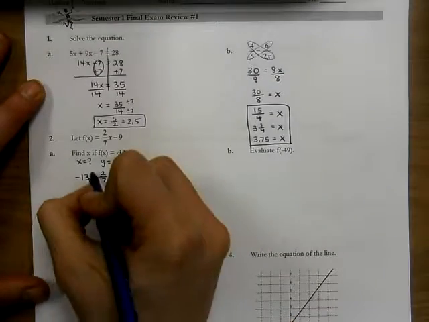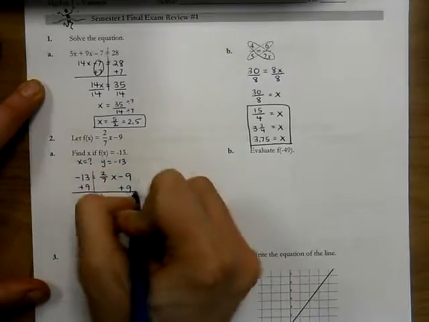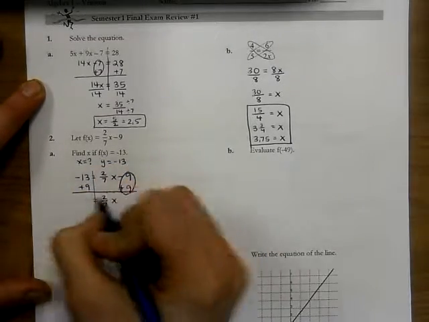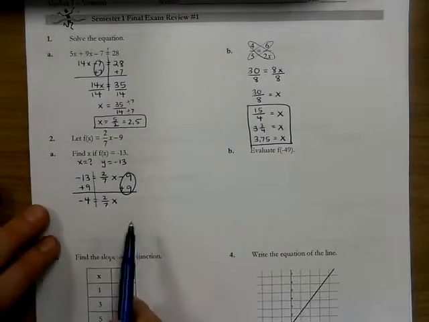So by doing inverse operations, I can solve for x. I add 9 to both sides. On the right-hand side, I'd be left with 2/7 x. On the left-hand side, I'd be left with negative 4. There's multiple ways we talked about solving for x at this point.